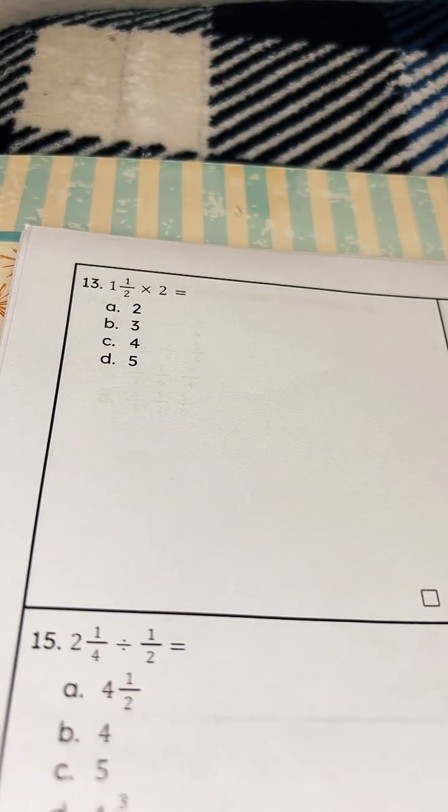Okay, so let's do 13. 1 and a half times 2. All right. Now, how many of you are going to tell me to change to an improper fraction? I see it in the chat. Good. Okay, but I'm not. What? I know, crazy, right? No, I'm not going to do it that way.